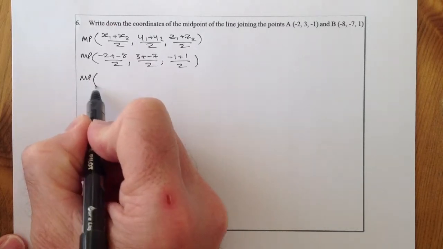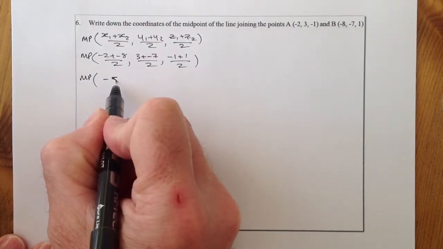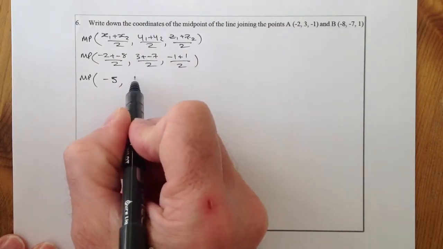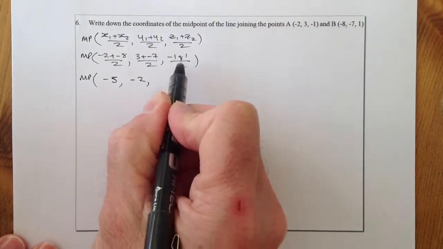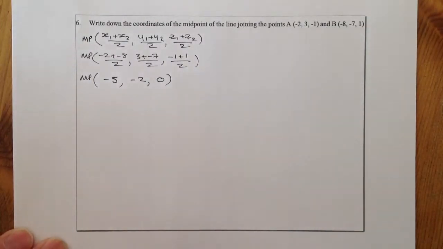So here we could get the midpoint out, so that's going to be minus 10 divided by 2 giving me minus 5. I've got minus 4 divided by 2, minus 2, and here I've got 0 divided by 2, so that would give me 0. So that would be the question complete there, to start off.